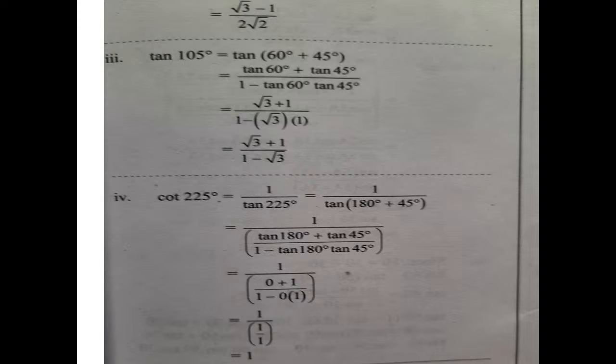So, yesterday in the lecture we have seen the formula for compound angle, sine A plus B. What is sine A plus B? Sine A plus B is equal to sine A cos B plus cos A sine B.